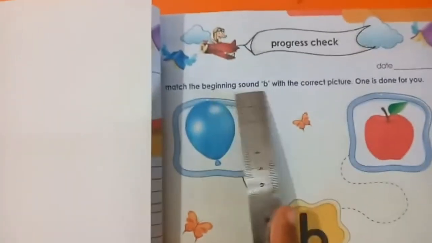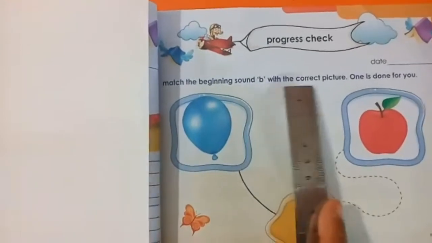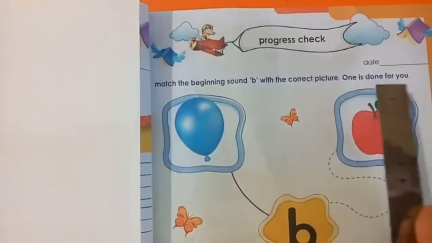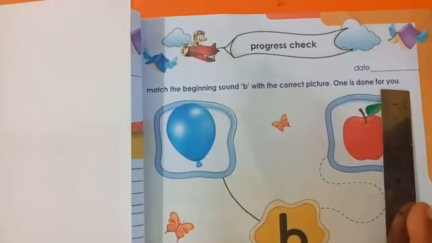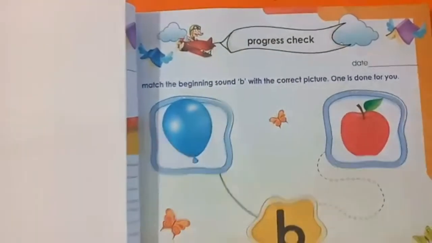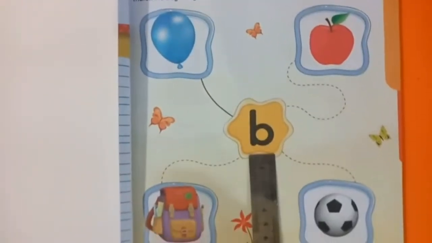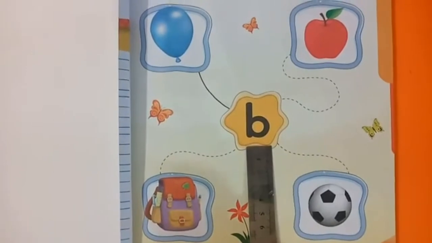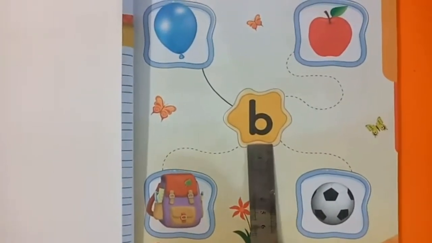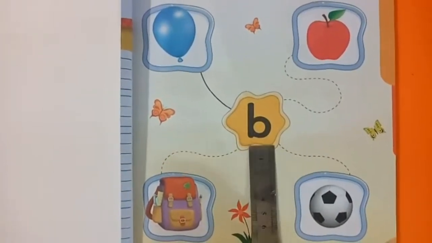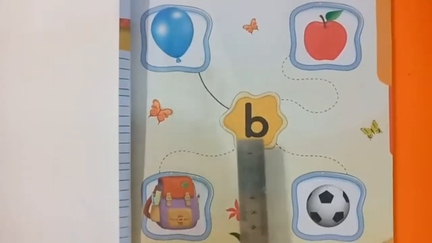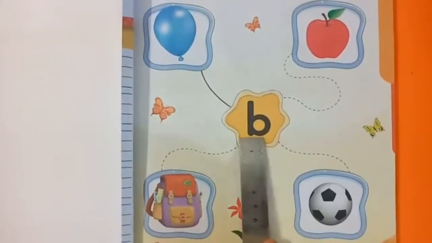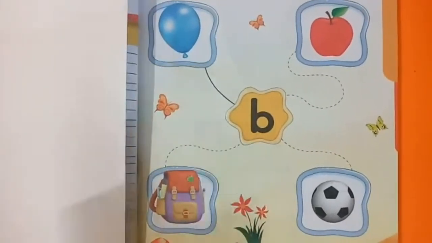Match the beginning sound B with the correct picture. One is done for you. Look at here. Which letter is this? B. And the sound of B is B. B, balloon. You match the beginning sound with picture. Okay.